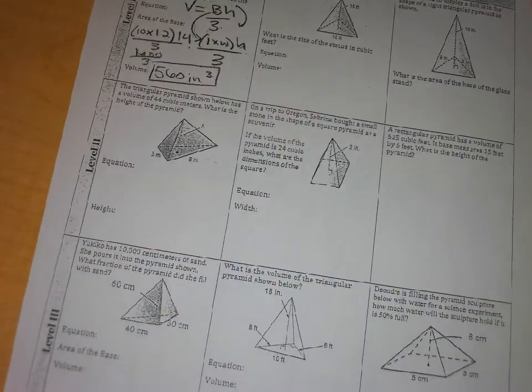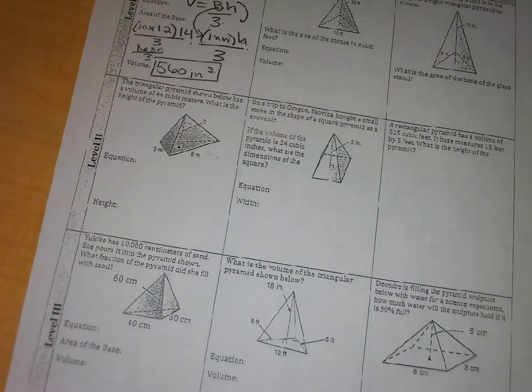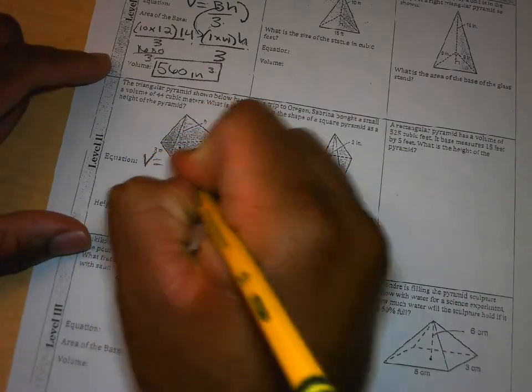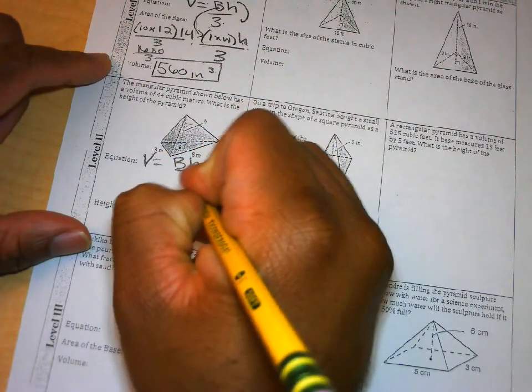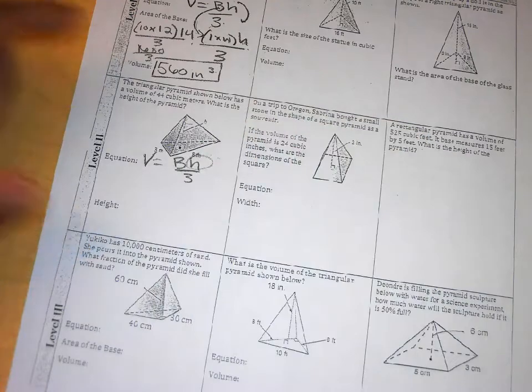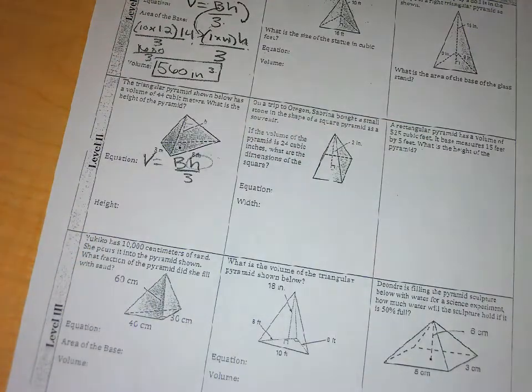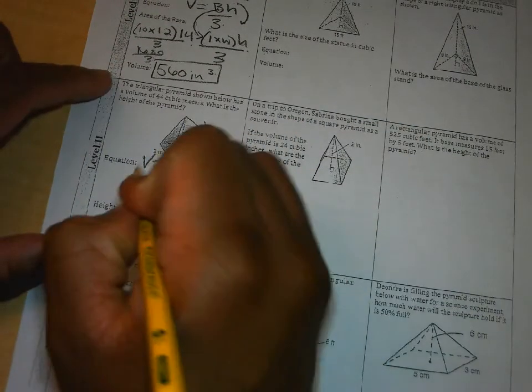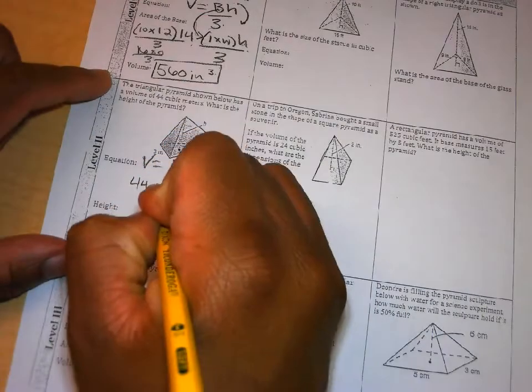Okay, level 2. The triangular pyramid shown below has a volume of 44 cubic meters. What is the height of the pyramid? Do we know the height? No, we do not know the height of the pyramid. That means that H, volume equals area of the base times height divided by 3. We don't know this. Do we know the volume? What is it? So 44 equals.